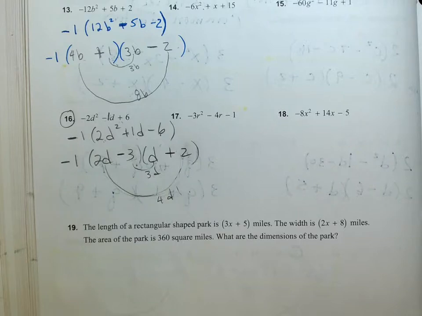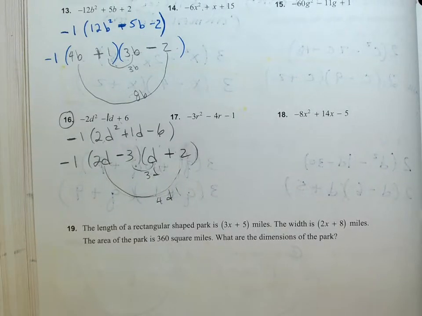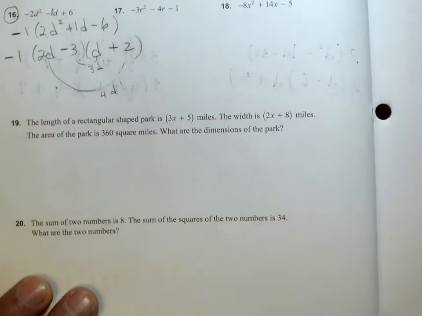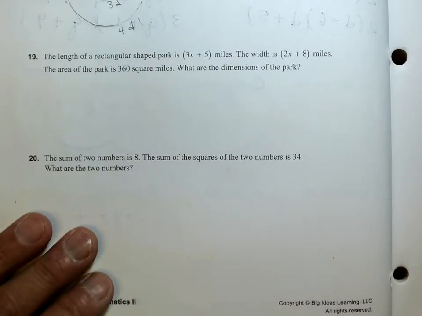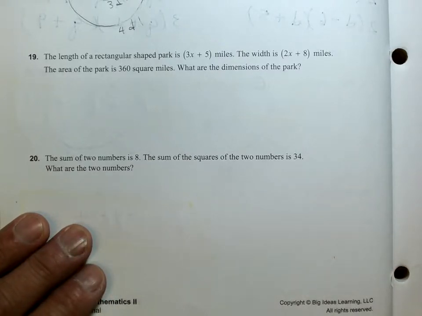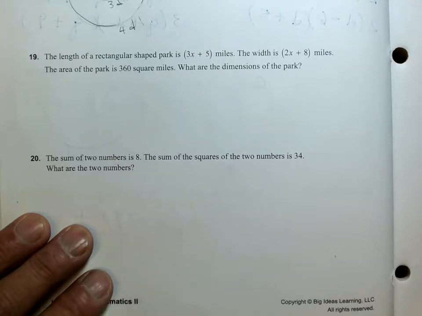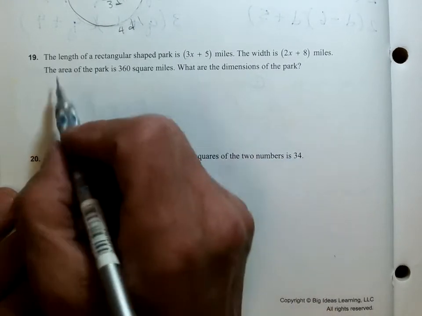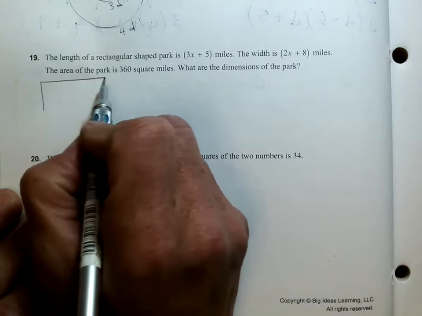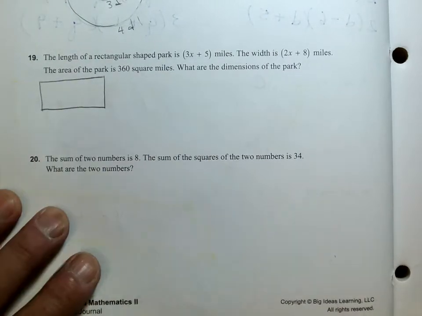Okay. All right. Number 19. Am I going too fast? Am I okay? Number 19, the hard one, okay? All right. The length of a rectangle park is shaped. It's a rectangle, so I'm just going to draw a picture, right? What the heck? Let's draw a picture.